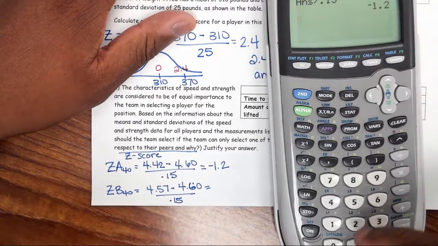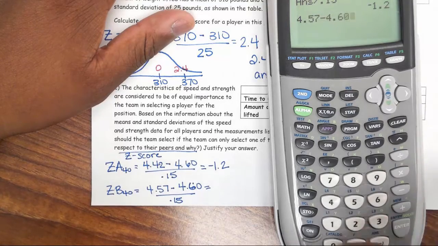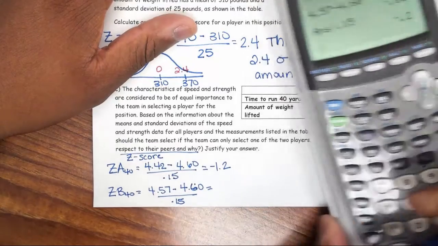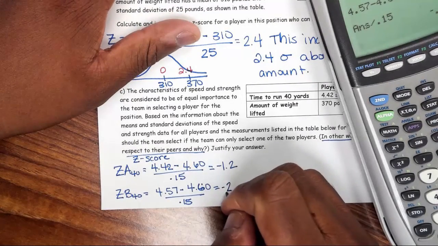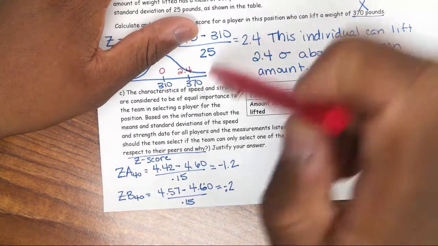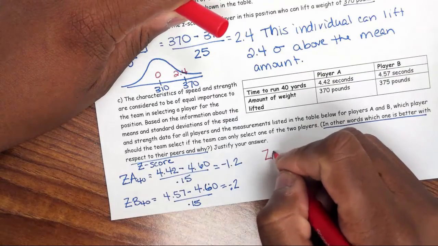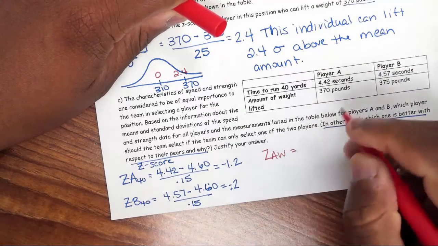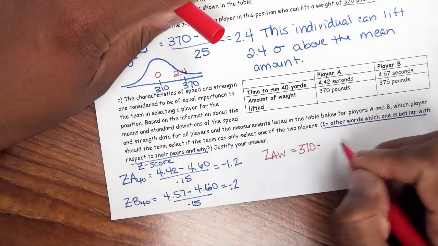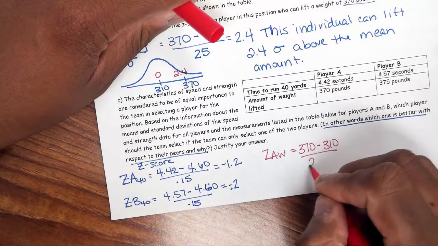Calculating player B's 40-yard dash time, it's equal to negative 0.2. Now we need to do the exact same thing for their weightlifting. Player A's weight lifted was 370 minus the mean, which is 310, divided by 25.